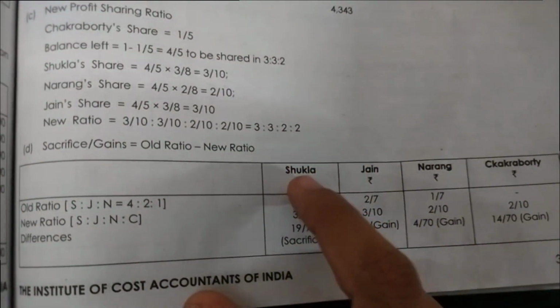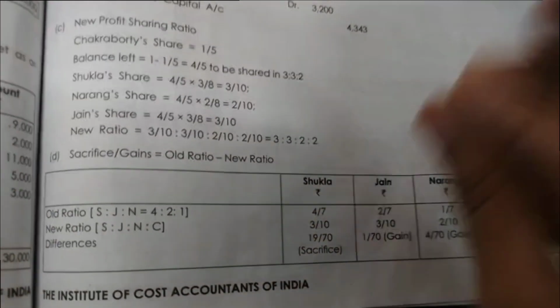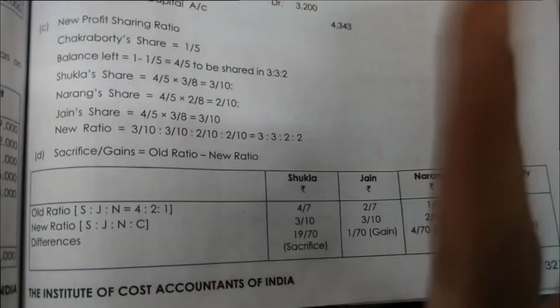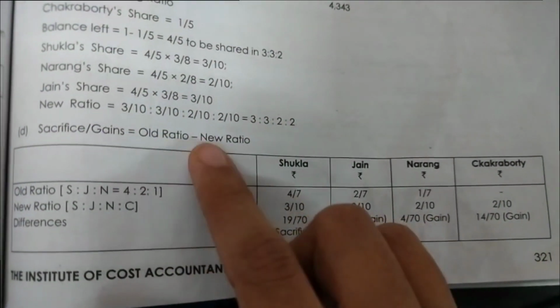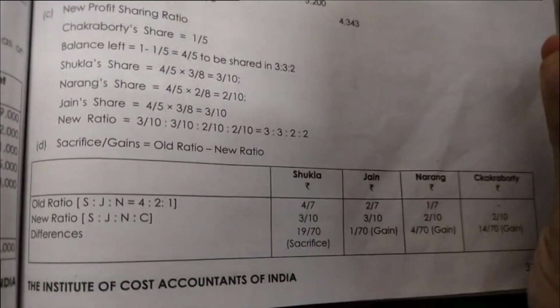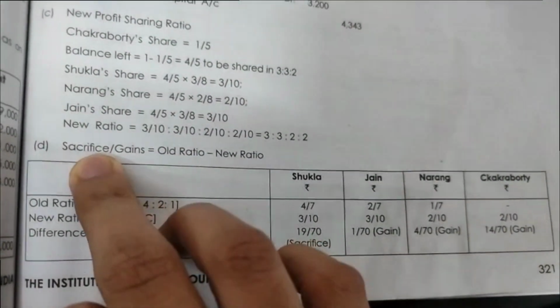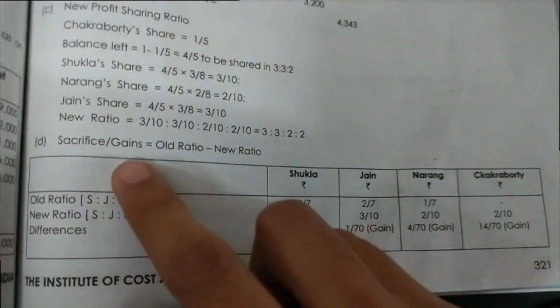So old ratio minus new ratio will get what? If the answer is positive, that is sacrifice. If the answer is negative, that is gain. Okay, if we do old ratio minus new ratio and the answer is positive, it is a sacrifice. If the answer is negative, then the answer is gain.